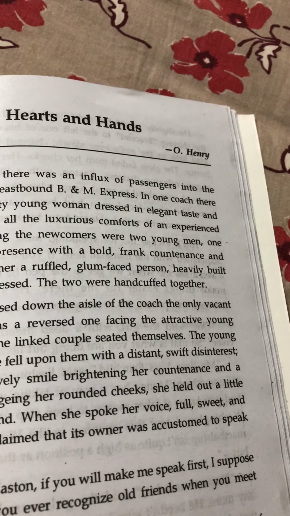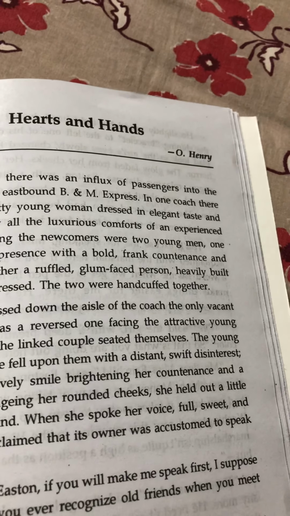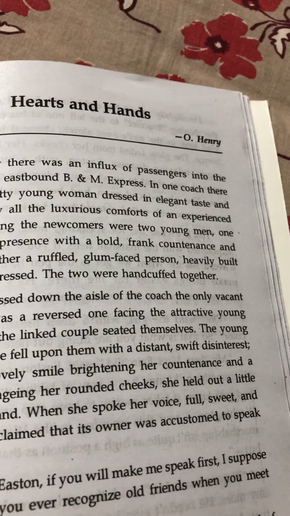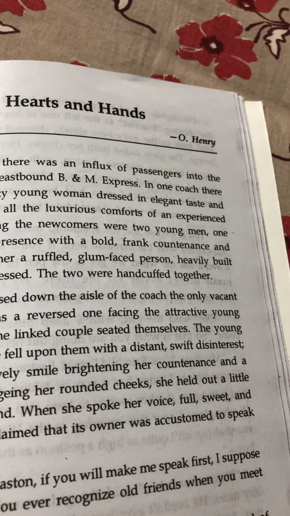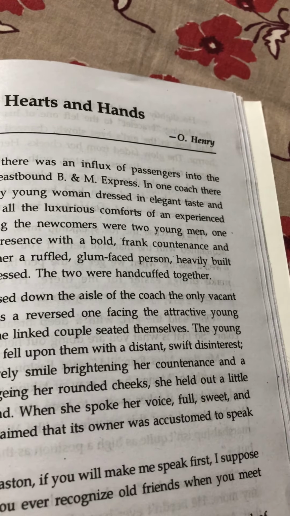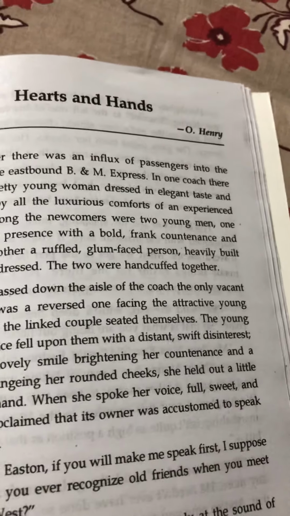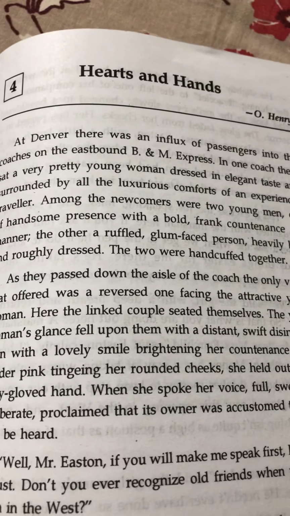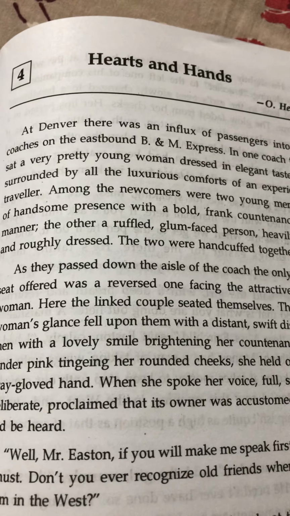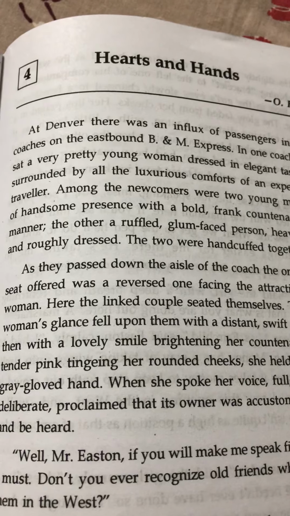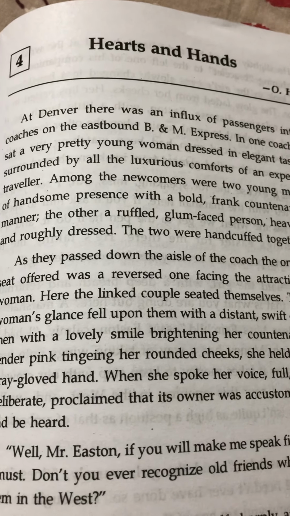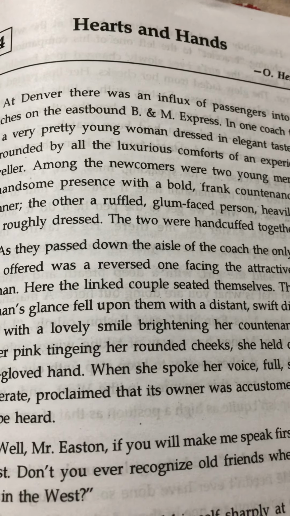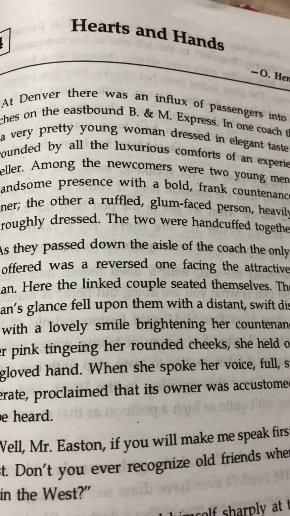And coming to the lady of the story, that is Miss Fairchild, the readers are made to view these two men as the narrator wanted to project them. So over here, students, the story is set on a train, B&M Express. The entire action is confined to one of the coaches in the train, where a young, beautiful and elegantly dressed lady, Miss Fairchild, is sitting.